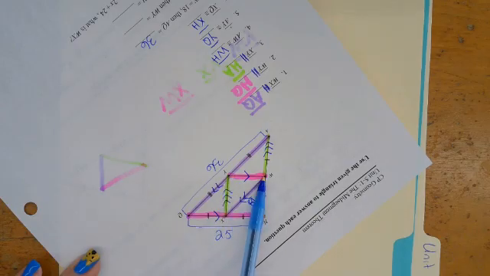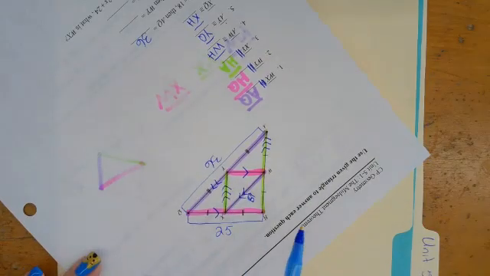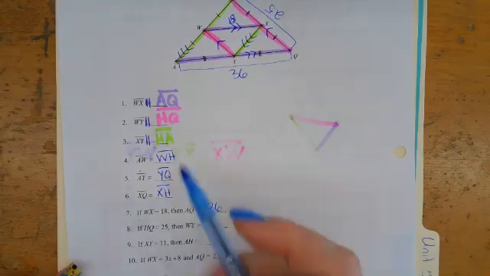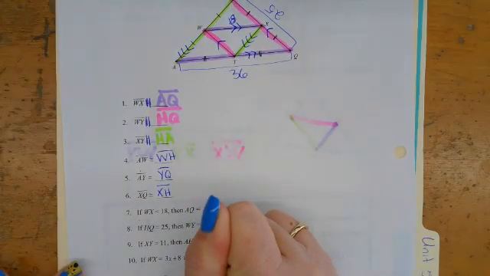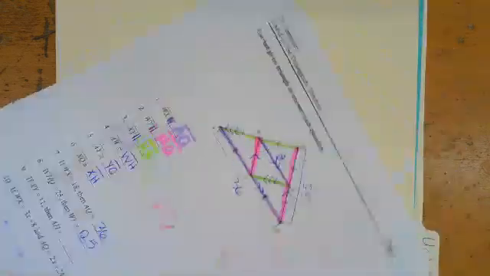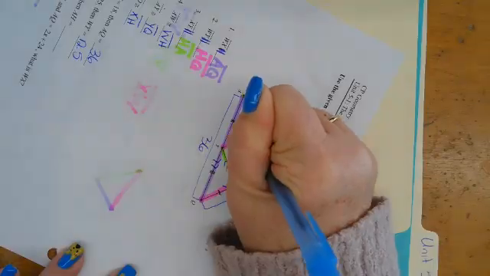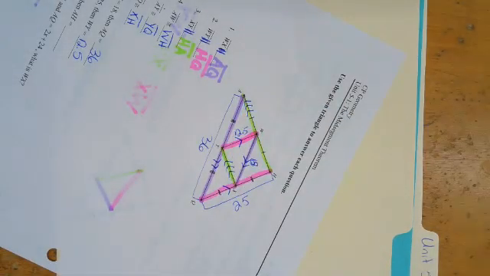And this is the midsegment. Well, this is 25. This is half of that. So half of 25 is 12.5. So WY is 12.5. Okay, see how I'm labeling that?